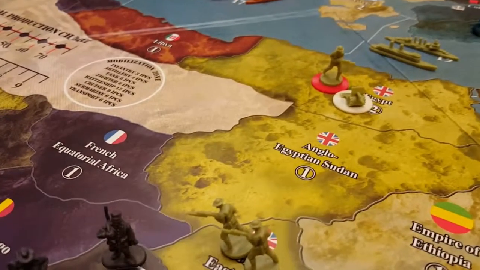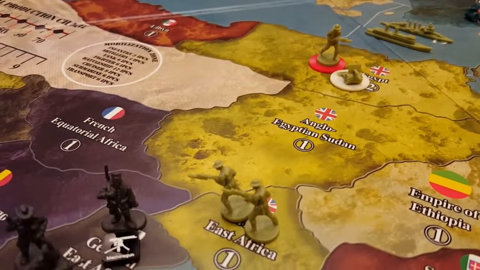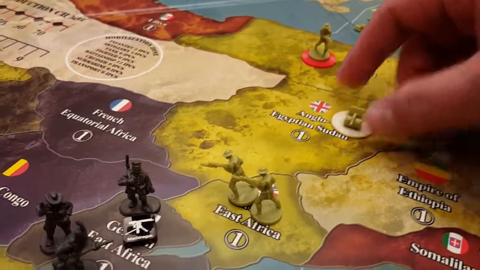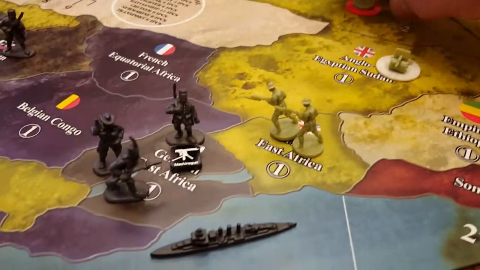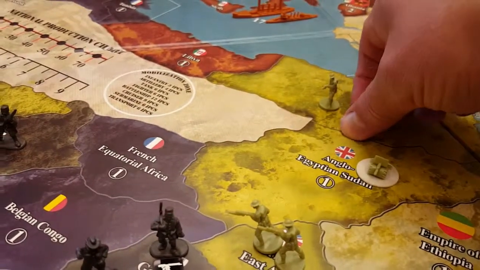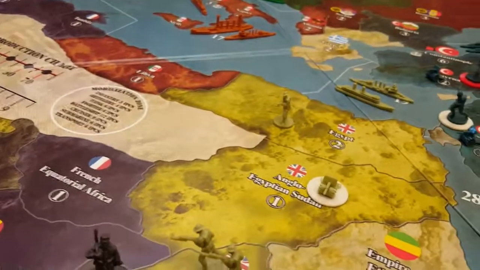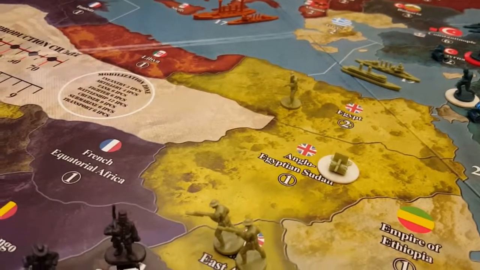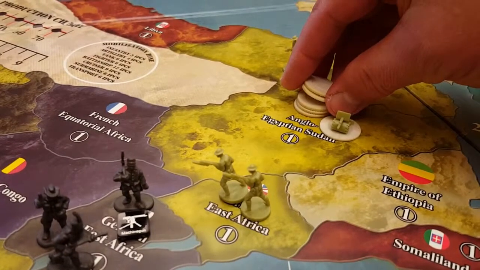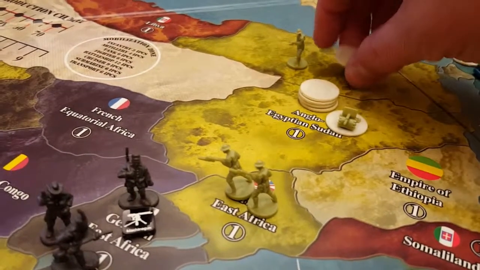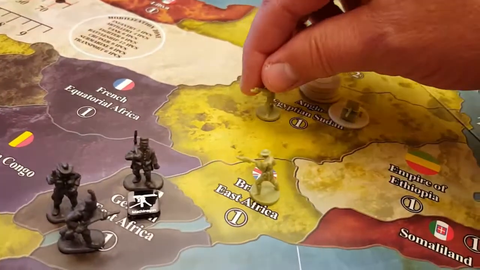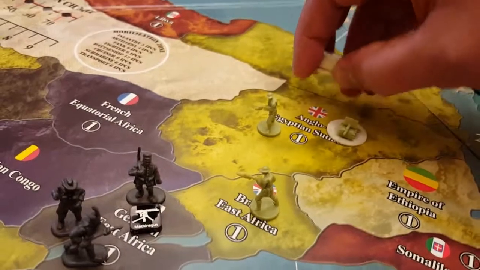The British player may feel a bit emboldened by the forces in Egypt, want to go ahead and move in the two artillery with some infantry units. Let's say the British player, who starts with six infantry units, wants to move in, well, let's just say this unit's here for purposes of the video.